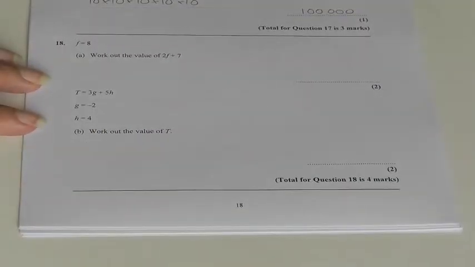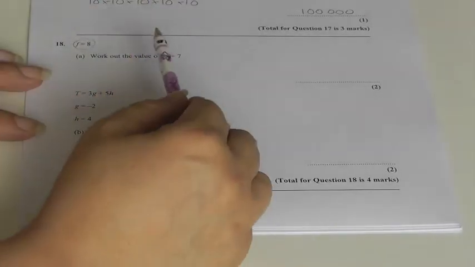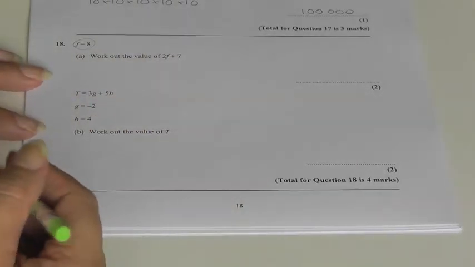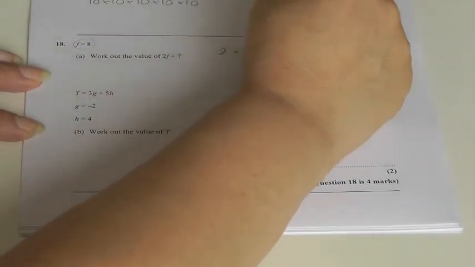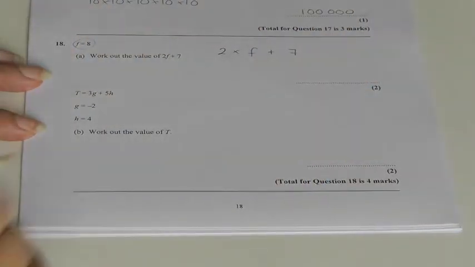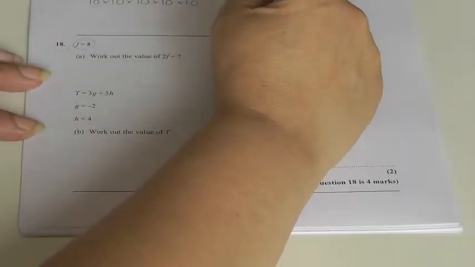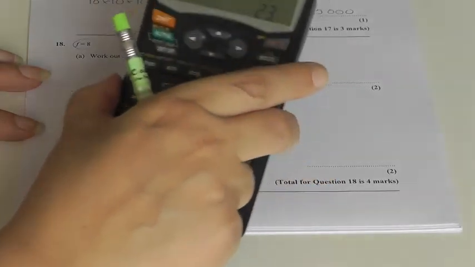The next question is about using algebra for substitution, but you can use the calculator to help you do the calculation once you've worked out what it's asking you to do. So this tells us that f equals 8 and that the value that we want to calculate is 2f plus 7. So first of all, write down what this means. This means 2 times f plus 7. And then to substitute, you're going to replace that f with the value 8. So you would calculate 2 times 8 plus 7. You can do that on your calculator, and it gives you the answer 23.